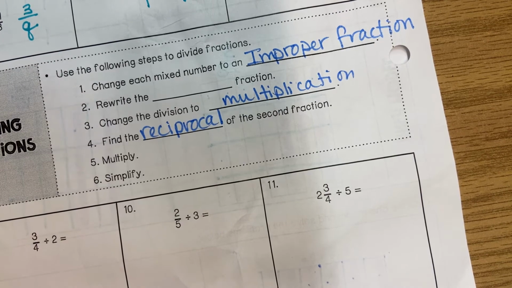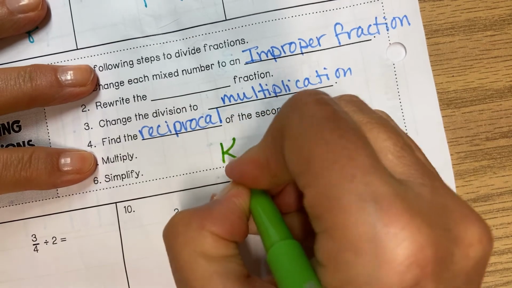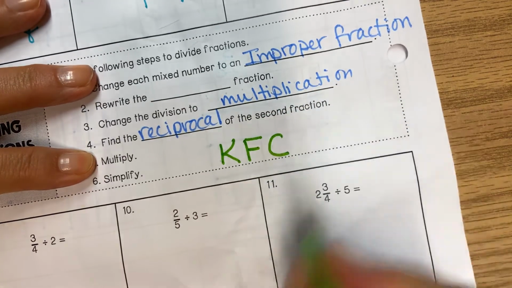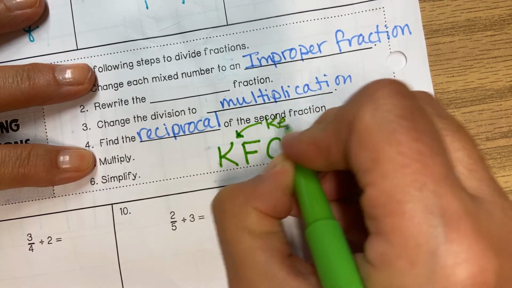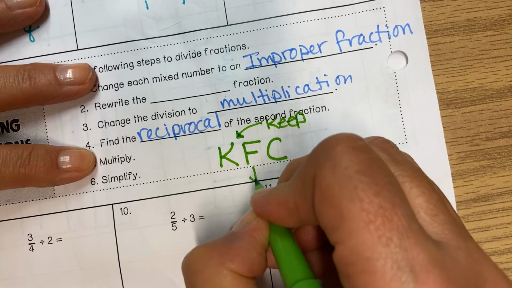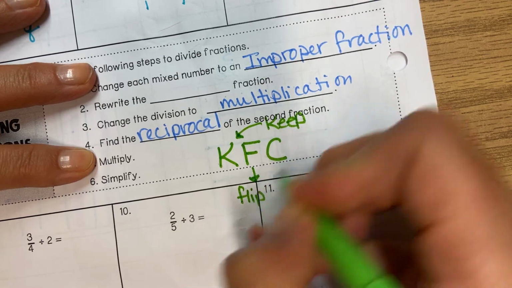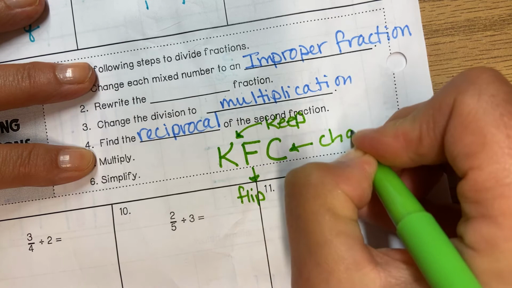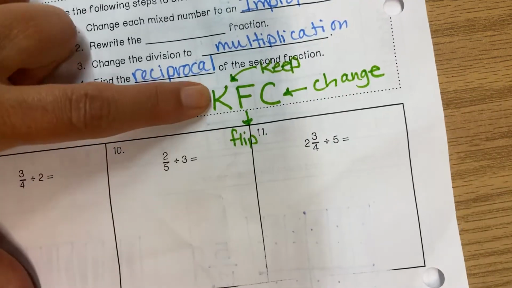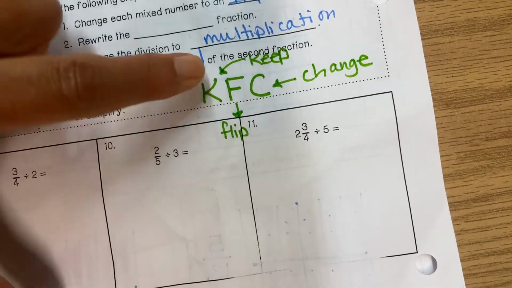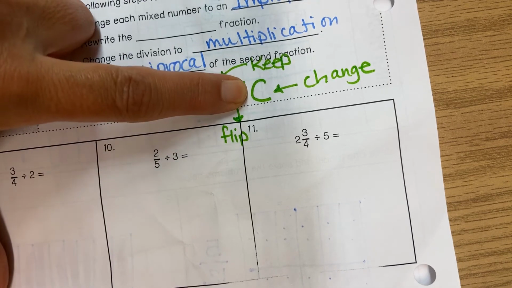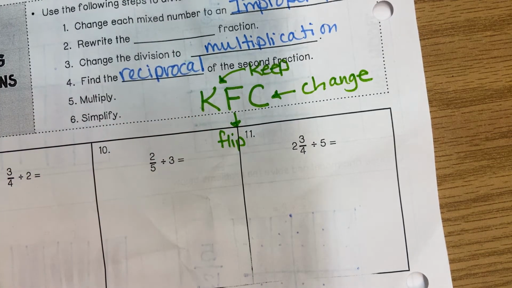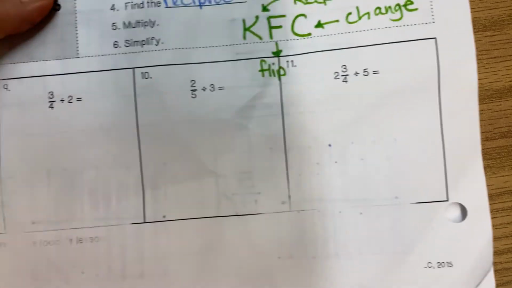In other words, the way I've always taught this, and it's a really easy way to remember: KFC, like the chicken. Even though it's not going to be in the exact order, it's a really easy way to remember to divide. Keep, flip, and then change. What that means is you keep the first number. You flip the second number, that means find the reciprocal. And you're going to change the sign to multiplication.